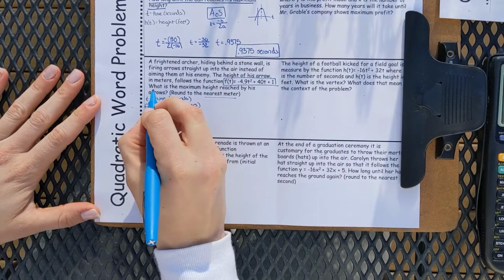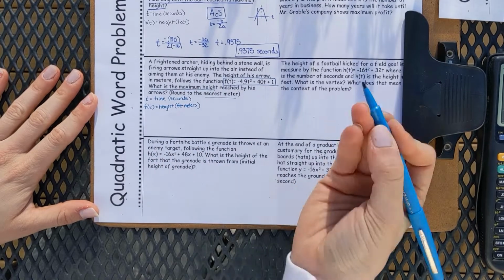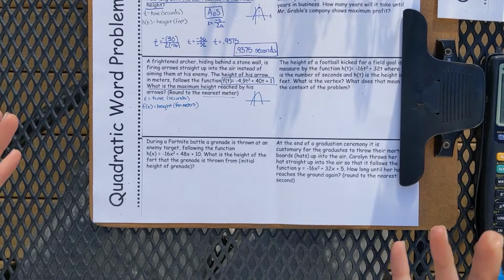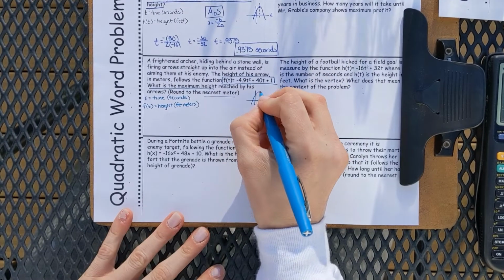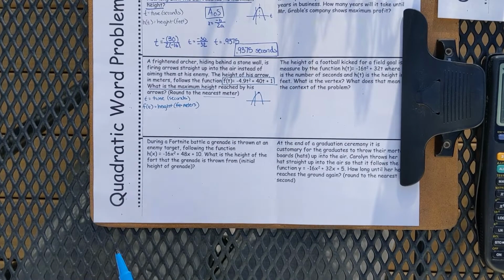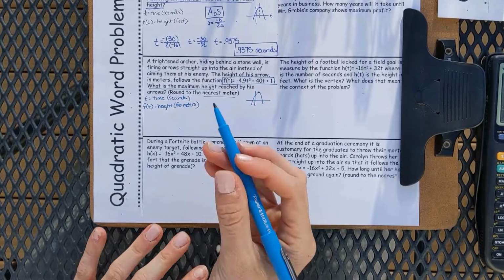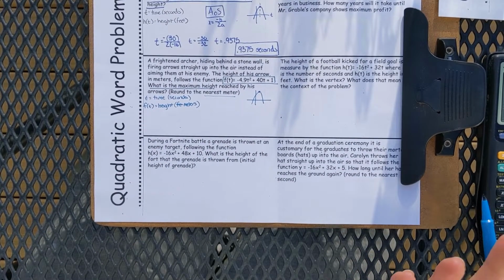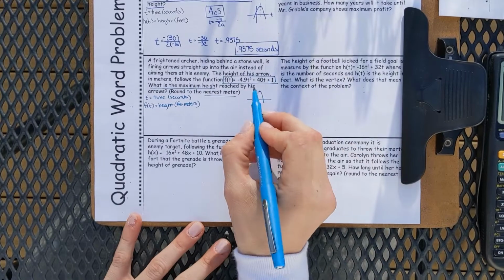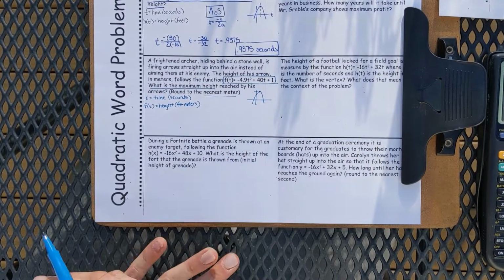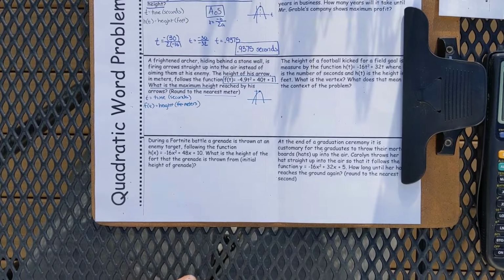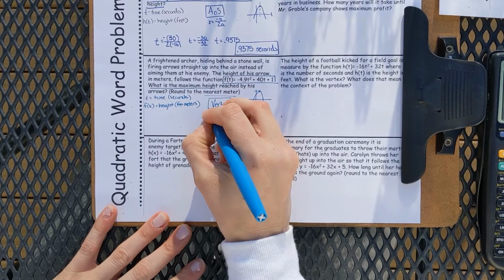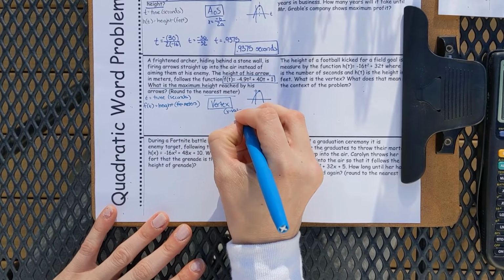They're asking us, what is the maximum height? If you picture this on a graph, I've got my negative a value, so it's going to make some sort of frowning parabola shape. The maximum height corresponds to the vertex, that turning point at the top of my parabola. But in this case, they're not asking us how long it takes to get there, so we're not concerned with time. We're concerned with the maximum height, or the y value of the vertex. Where does it reach up on the graph? So we're going to be finding the vertex, and more specifically, the y value.